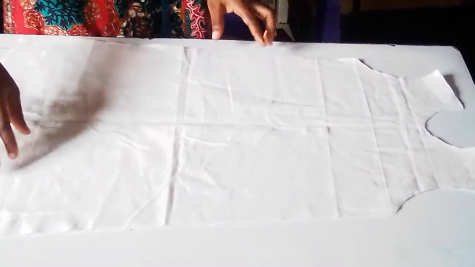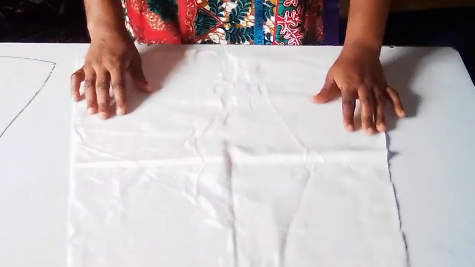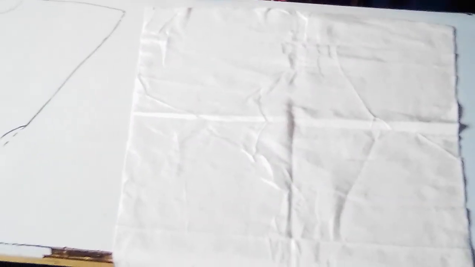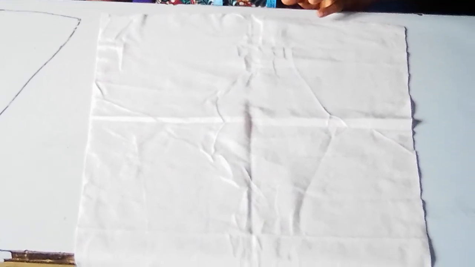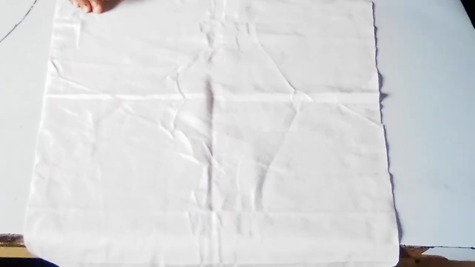The next thing for us to do is to transfer our embroidery design. So we'll be transferring the embroidery design into the dress.